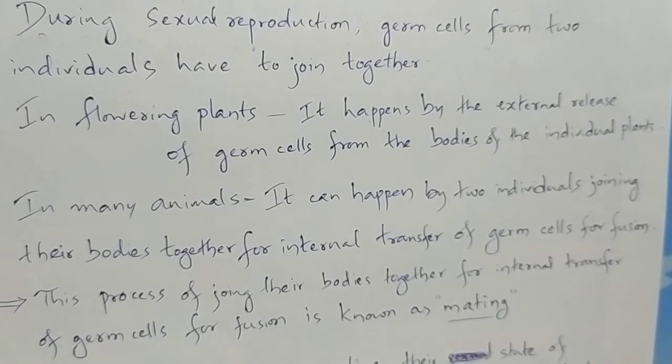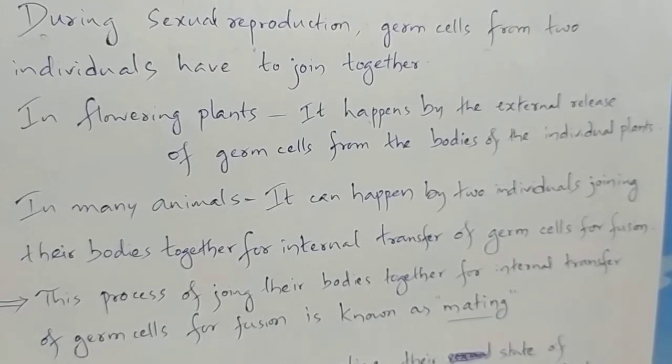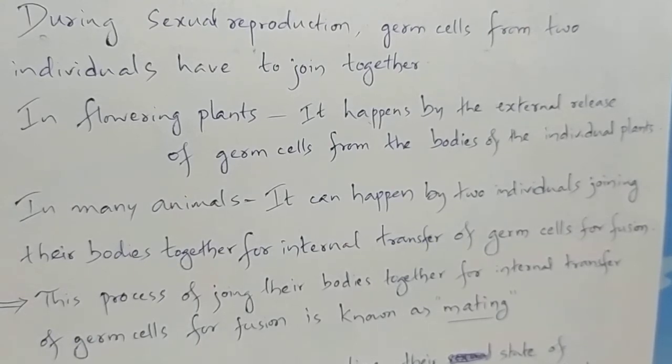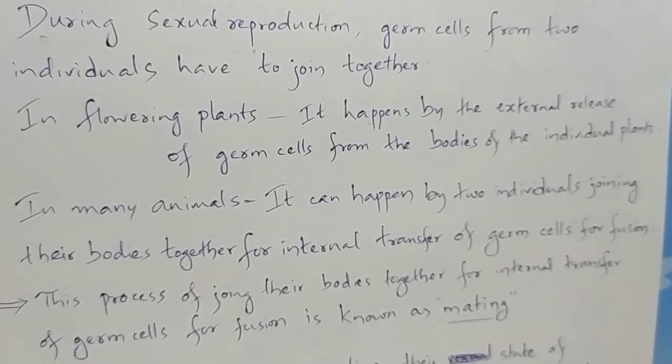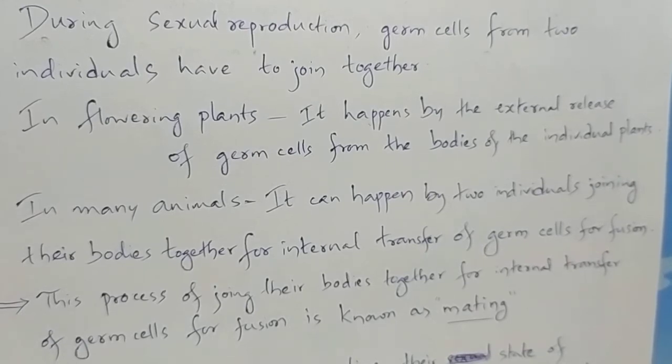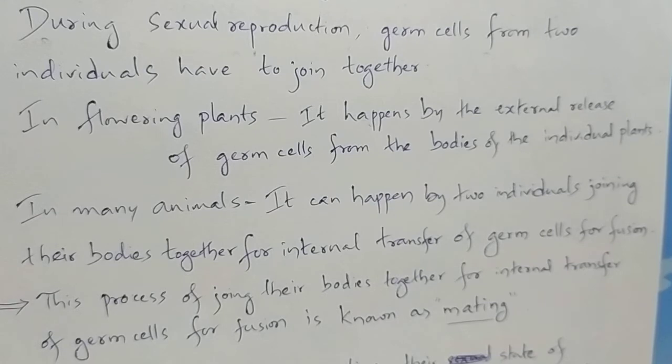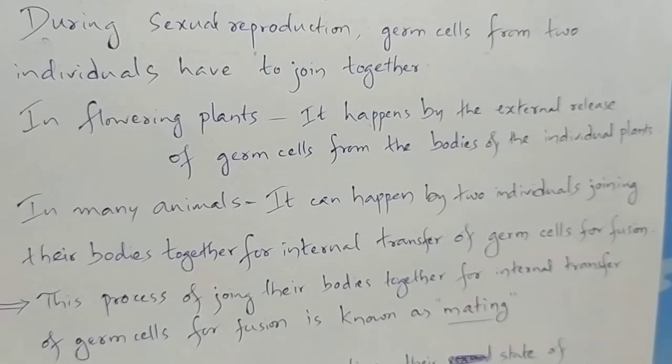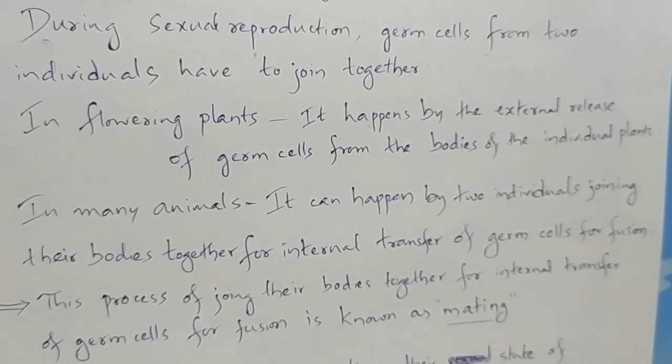Does mating occur in flowering plants? No. Like how pollination takes place, does transfer of male germ cells to female germ cells take place in animals? No. In flowering plants, the transfer of germ cells from male to female flowering plant parts takes place first by means of pollination, then pollen germination, finally fertilization takes place.